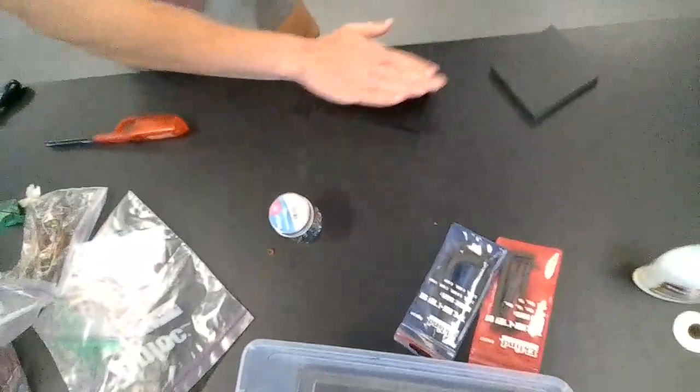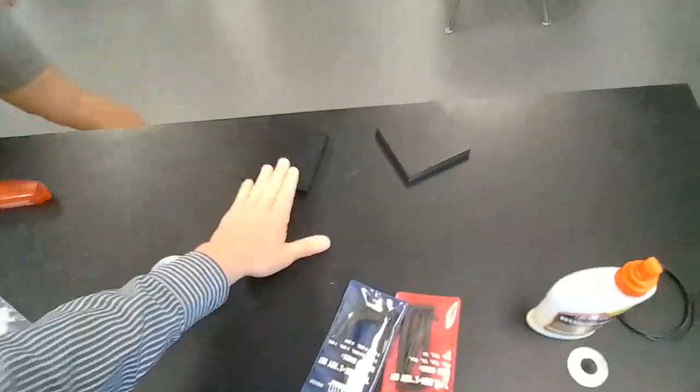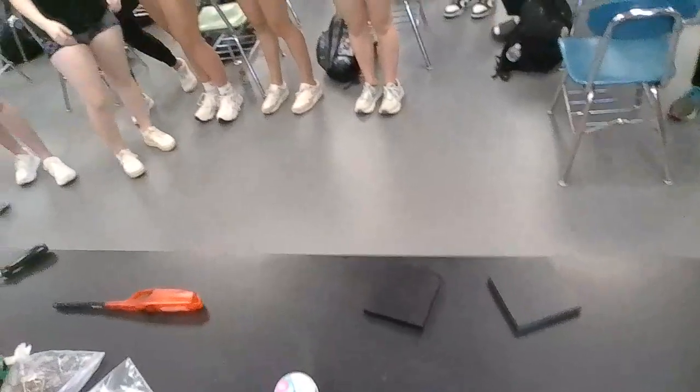Okay, which one feels colder? Okay, this one is aluminum. This one's plastic. Okay, now, thank you. I'm going to take a piece of ice and put it on each one.